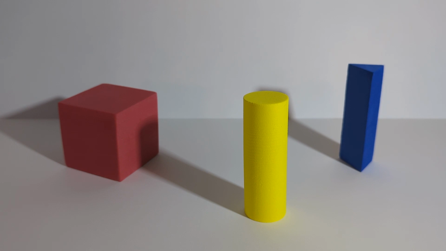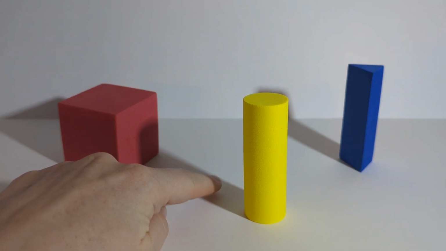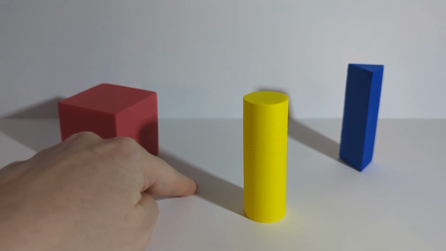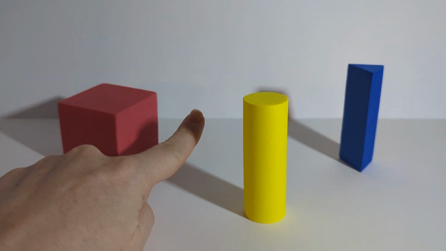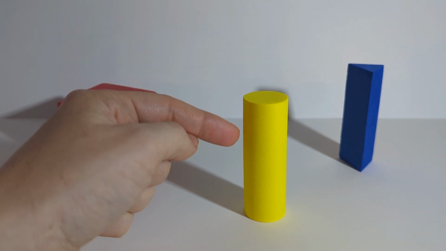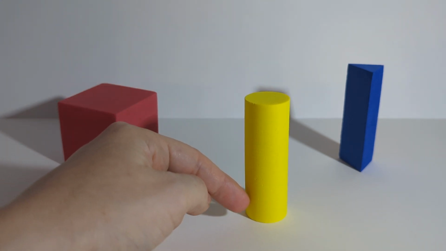Now I want you to look for the object's shadow. Let's not get confused. This is the object's shadow because the light source is coming from this way and it's casting this shadow on the paper. What I'm talking about can be this, but it's also this. See this darker side?